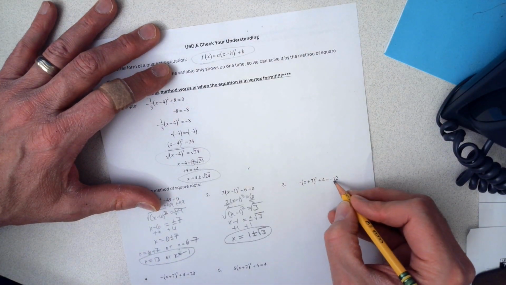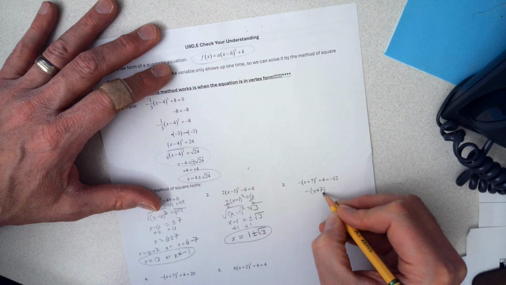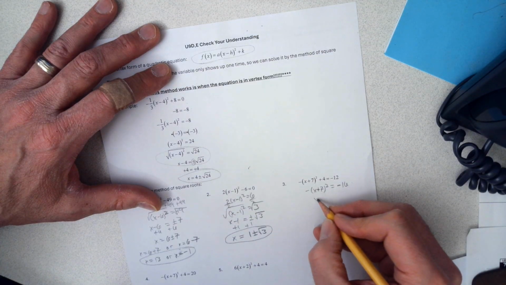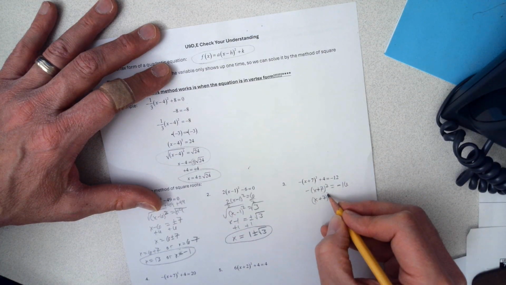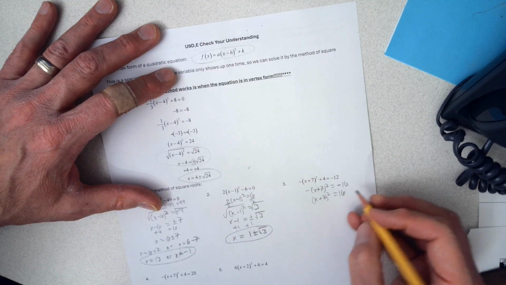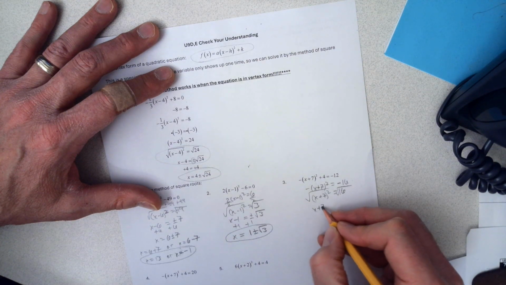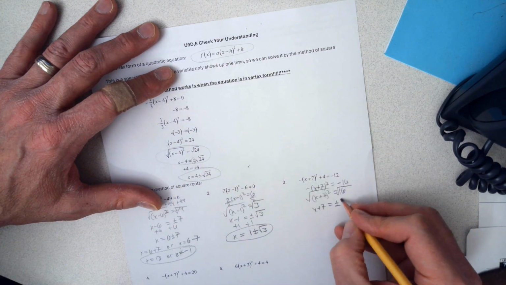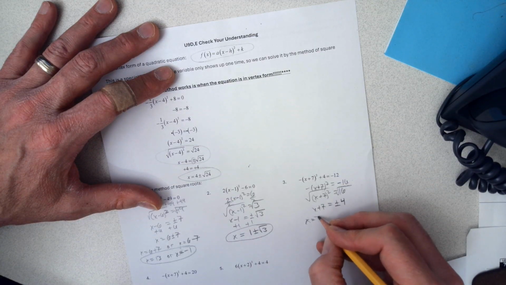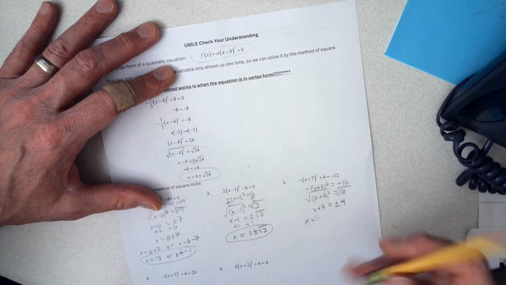Okay, subtract 4 from both sides here. I get a negative. X plus 7 squared is equal to -16. So x plus 7 squared is equal to positive 16 if I multiply both sides by -1. Square root business. X plus 7 is plus or minus square root of 16, which is 4.